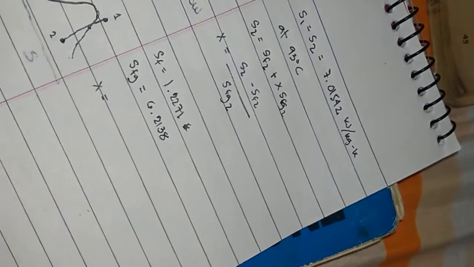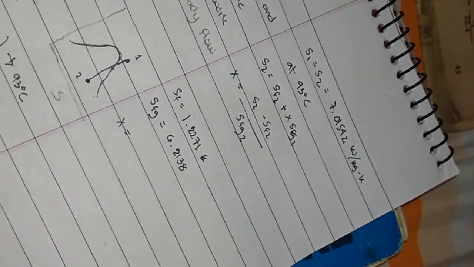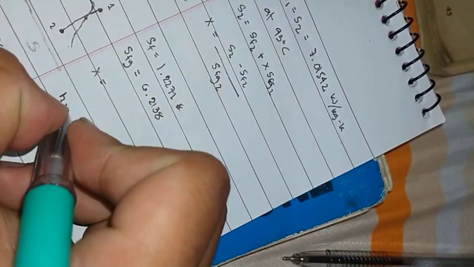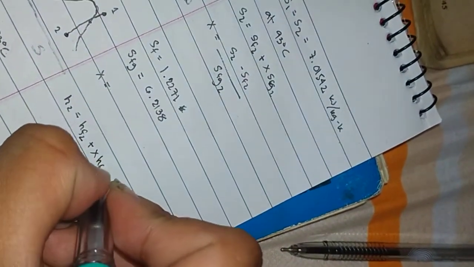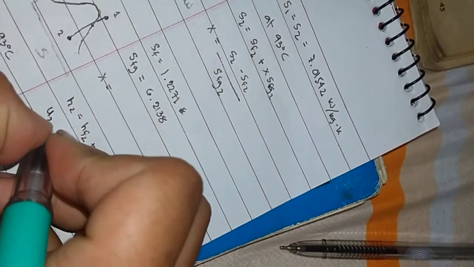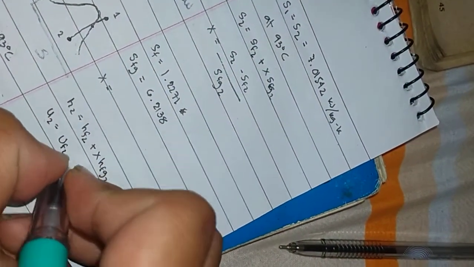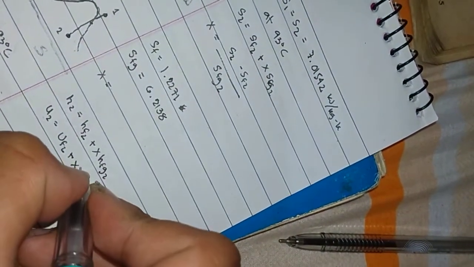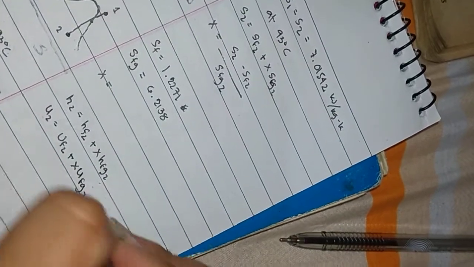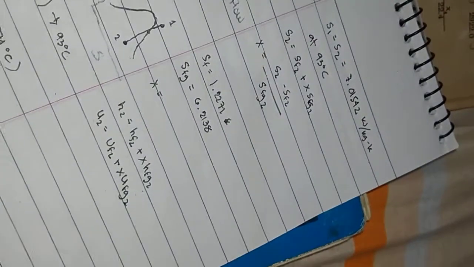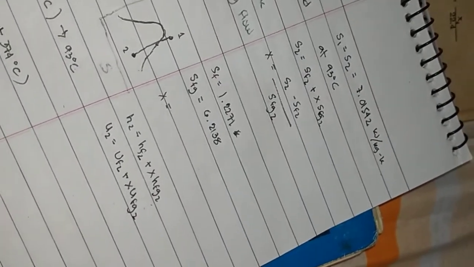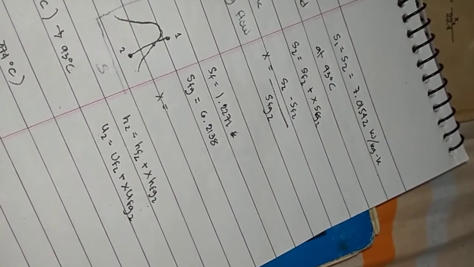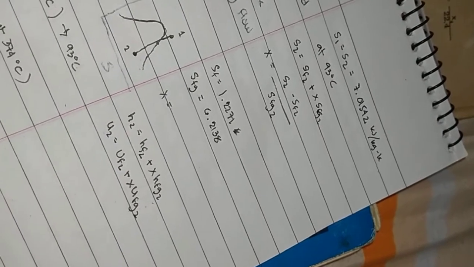After solving for x, we can get the value of h2, which is hf2 plus x hfg2, and for u2, which is uf2 plus x ufg2. Once we have those, we get the work non-flow, which is u1 minus u2, and the work steady flow, which is h1 minus h2. It is just as simple as that.